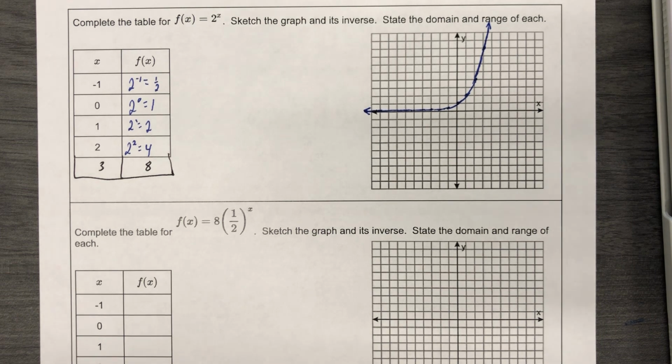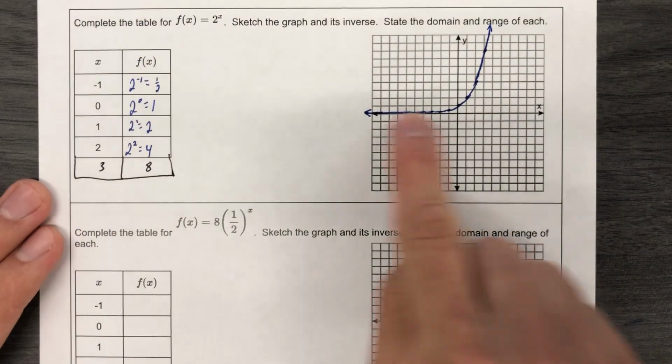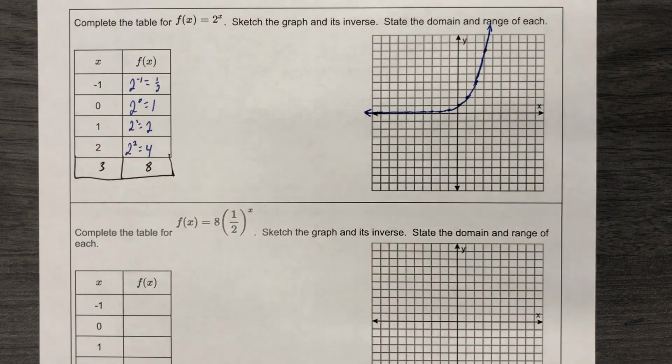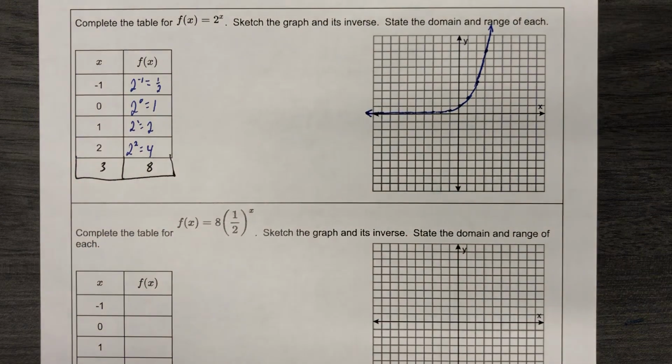It's called an asymptote. We'll talk more about what that word is and what it means later, but it basically means we'll never touch the x-axis in this context. So sketch the graph and its inverse. So let's do the exact same thing, only reversing the coordinates.